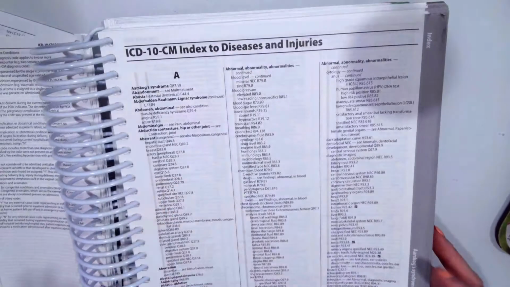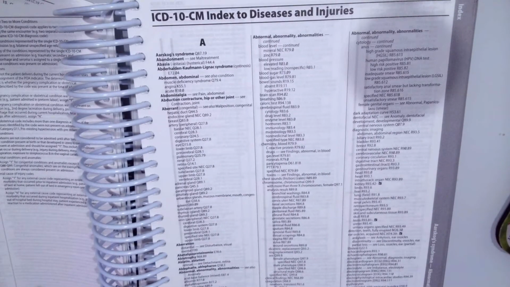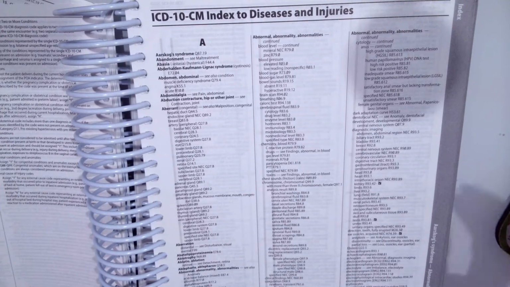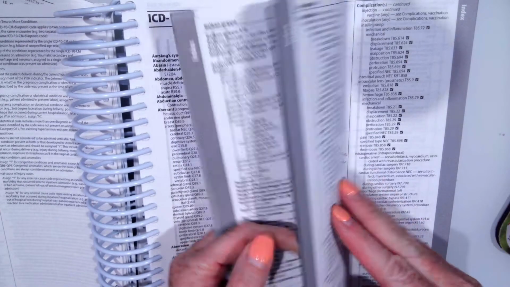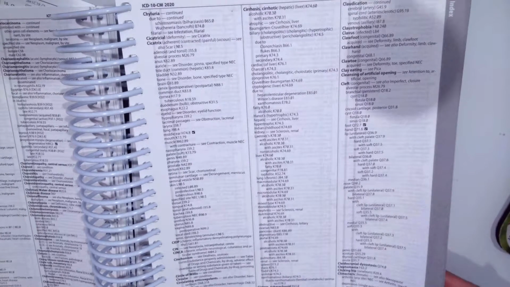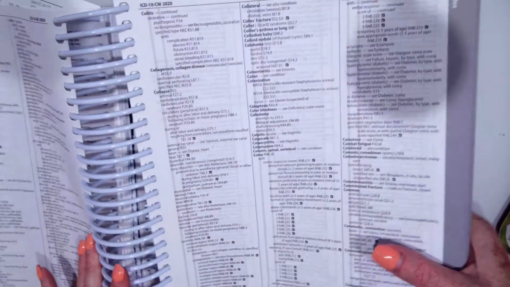So let's start. Let's say that our patient has colitis. So we're going to go to C, and we're going to look up colitis. So I'm going to go to COL. So colitis starts down here, and there's all these specific types if we know the type of colitis.